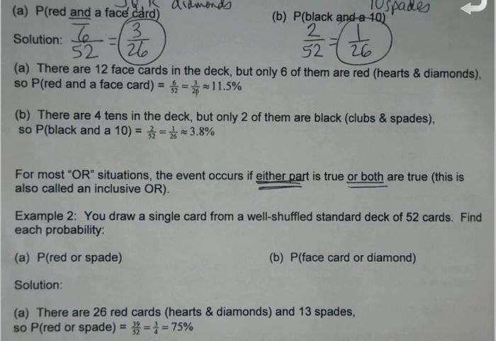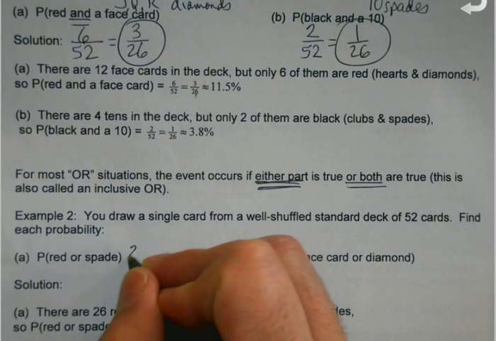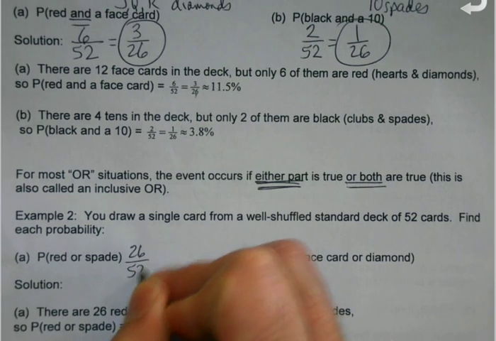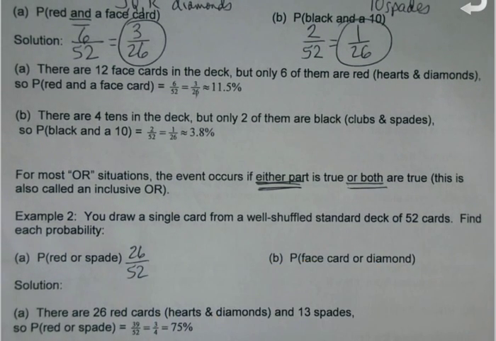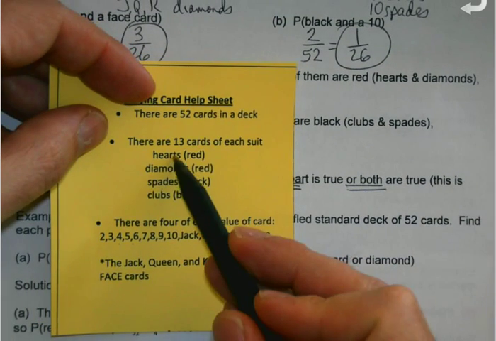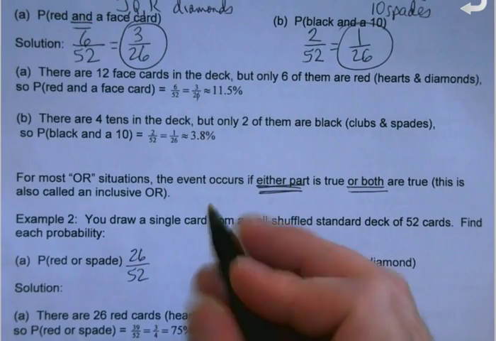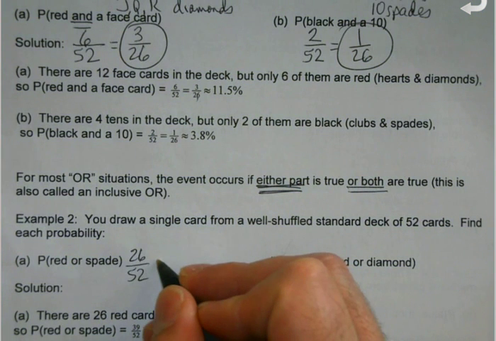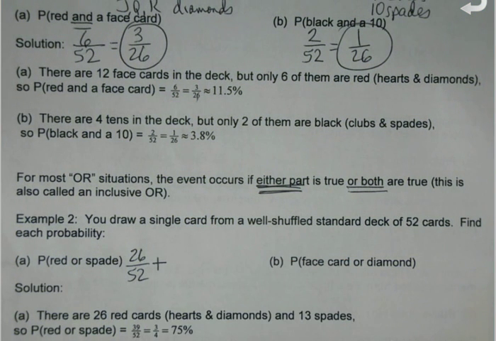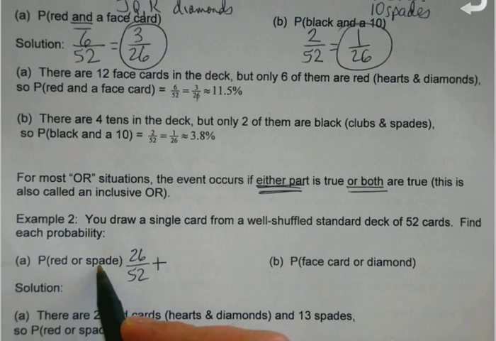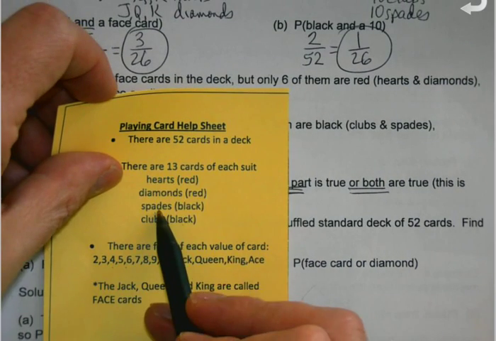Find each probability. So here, the probability of a red card would be 26 out of 52. You're like, how did you get that? Because again, hearts and diamonds, red and red, there's 13 of each. 13 and 13 is 26. Then plus my spades, of which there are 13.